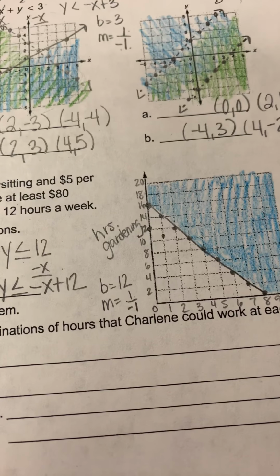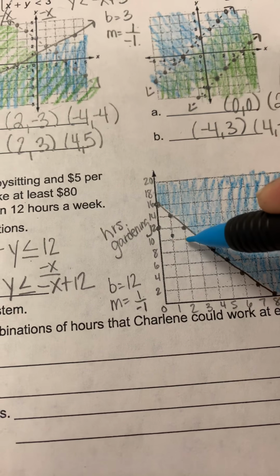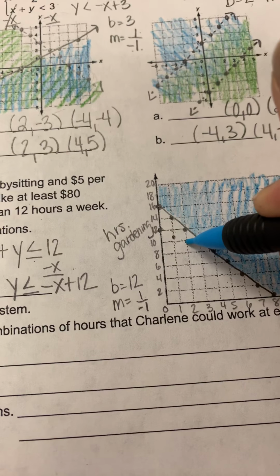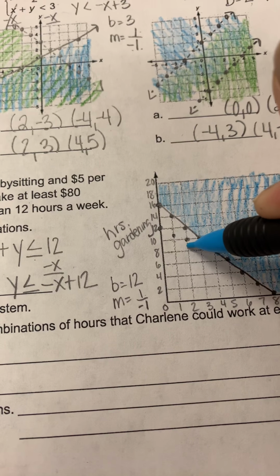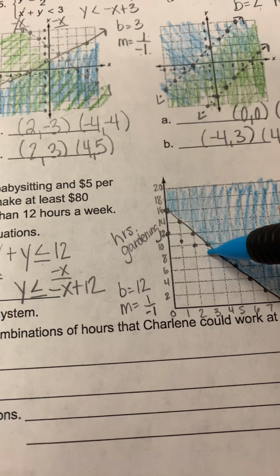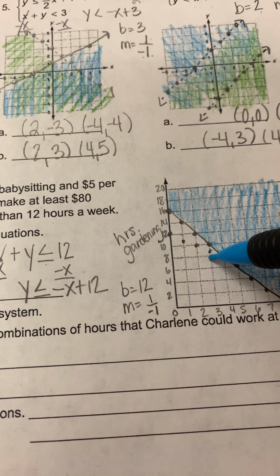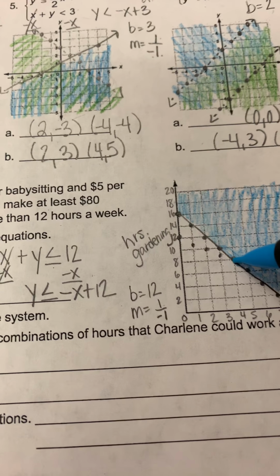So right there in the middle. So down 1 now would be down to the 10 and over 1. Down 1 would now be at the 9, so in between the 8 and the 10, and over 1. Down 1 would be down to the 8 and over 1. It would share that point.